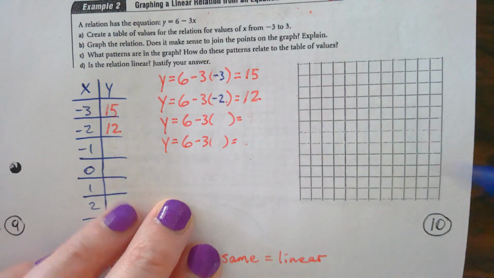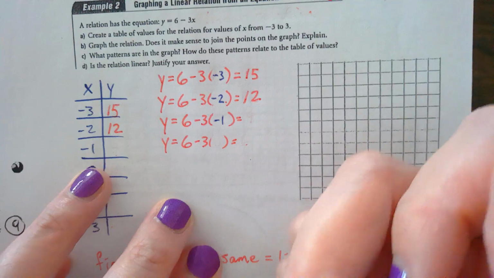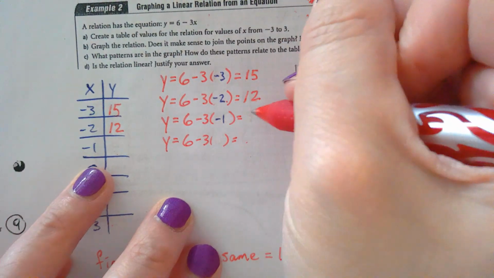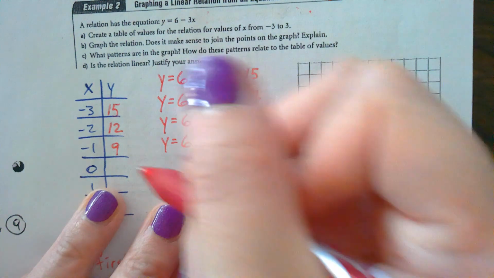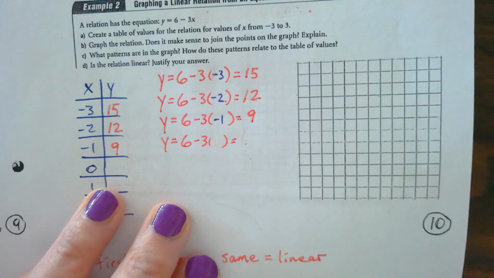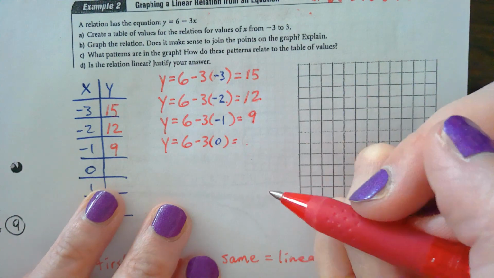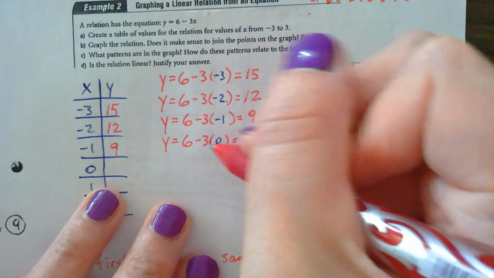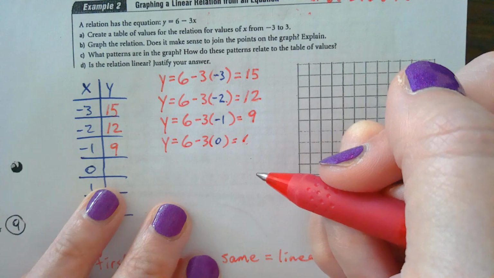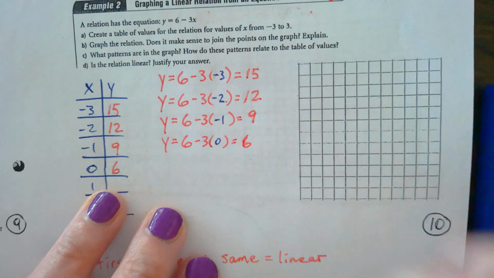Okay. Now what if I sub in -1? Replace that x with a -1. 9. Good. And Zachary, you were going to say when you sub in 0? Lovely. 6 minus 3 times 0. This part is 0. So 6 minus 0. 6 minus 0? Yeah. 6.